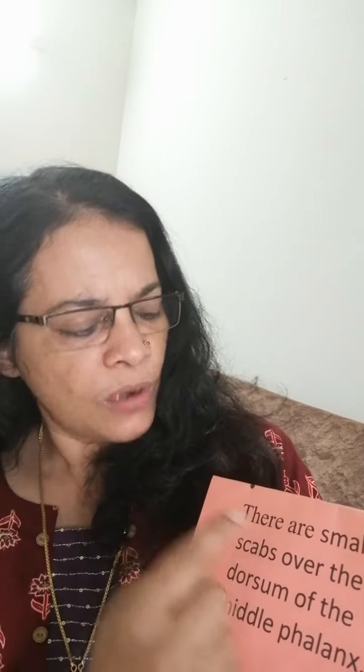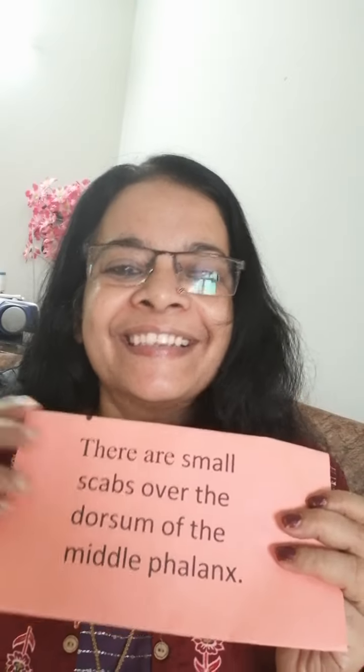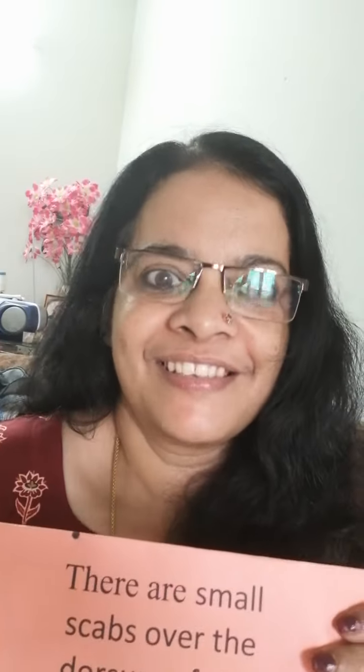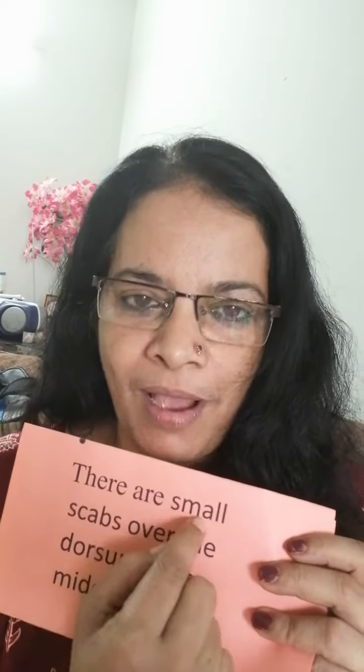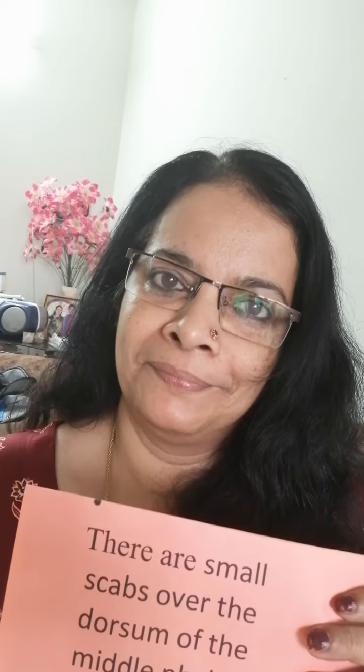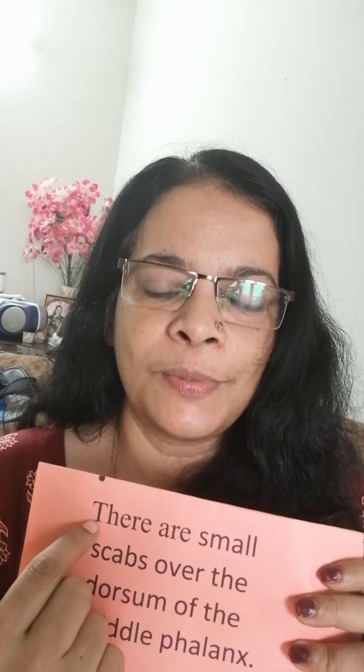Now, one more sentence I just want, because okay, this one is very important. You get a sentence like this. There are small scabs over the dorsum of the middle pharynx, whatever it is. Okay, so as a third standard child, I'll identify the first part as the subject. But you see here, there are. Here you have the verb. Are, of course, it's an auxiliary verb. It comes here.